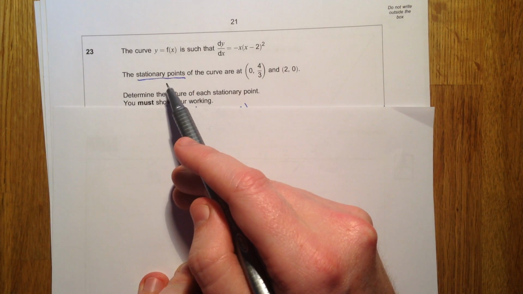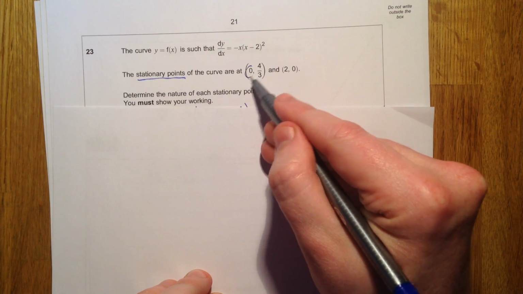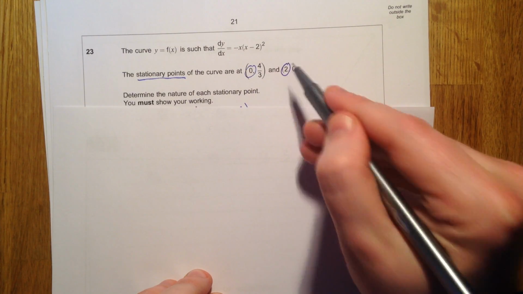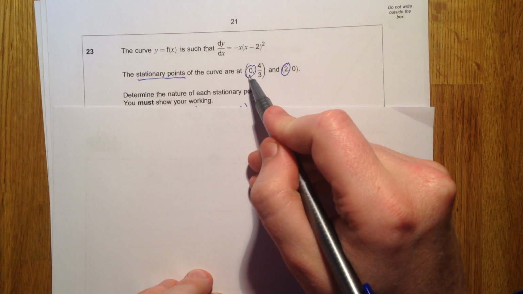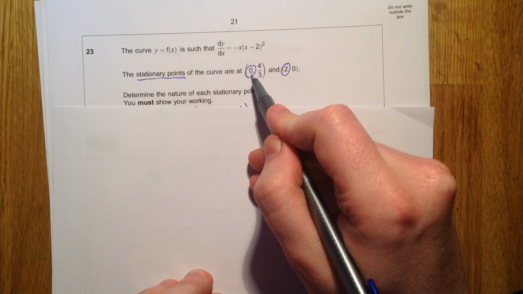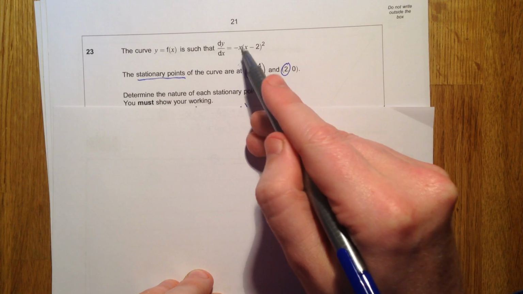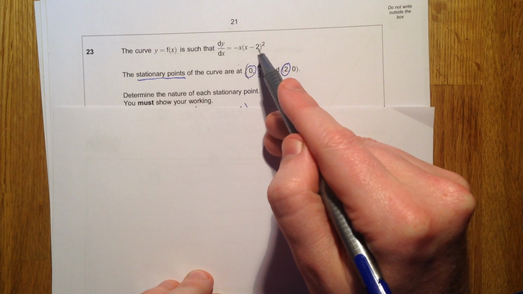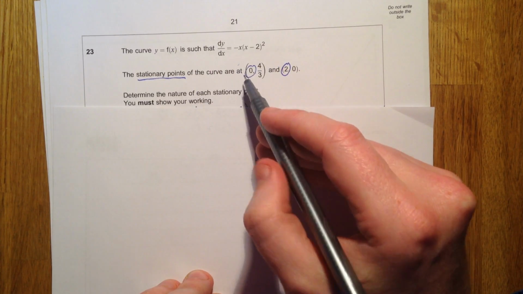Okay, we're told about some stationary points here, and we're told where they are. So these are the x values where the gradient is 0. If we plug in 0 into this, we'll get negative 0 on the outside of this bracket, which is 0. So it doesn't matter what this bracket is, this whole thing will come to 0. So that's why that's a stationary point.